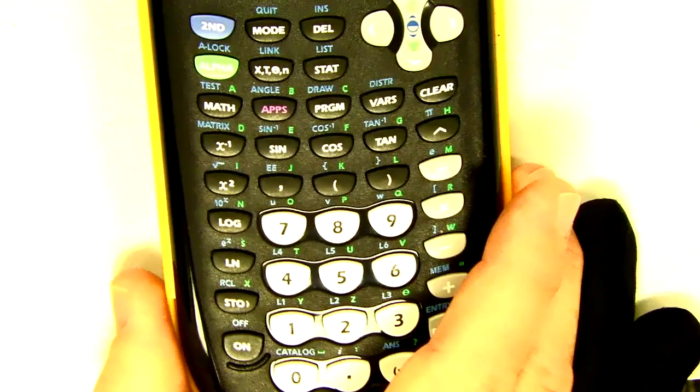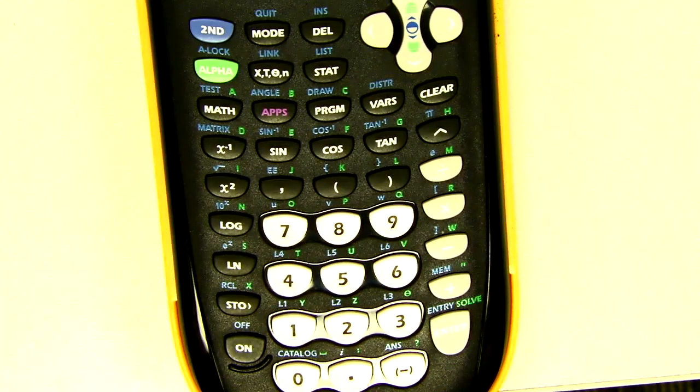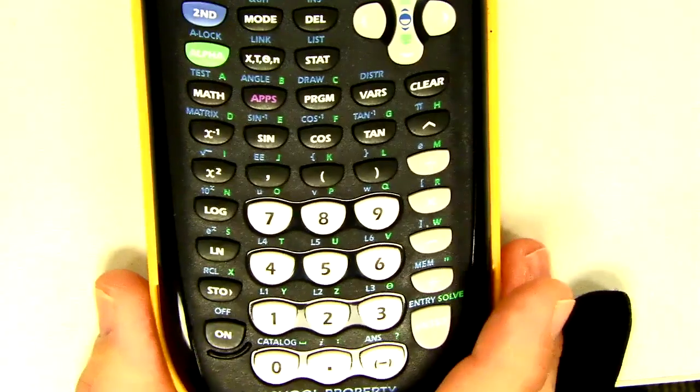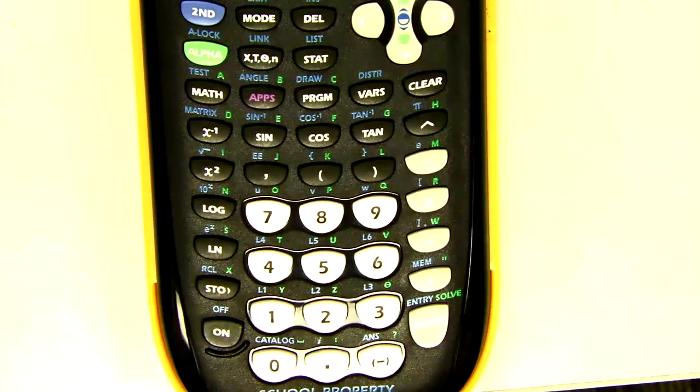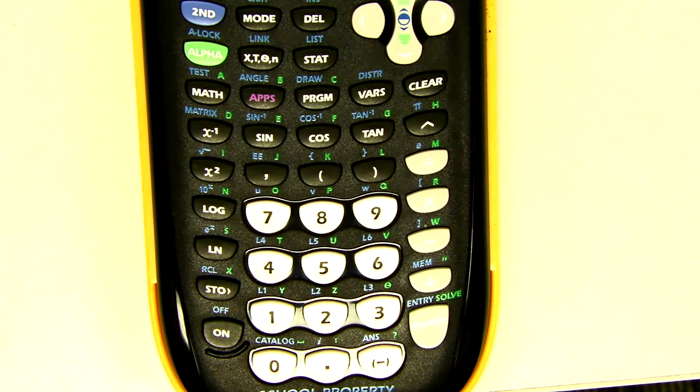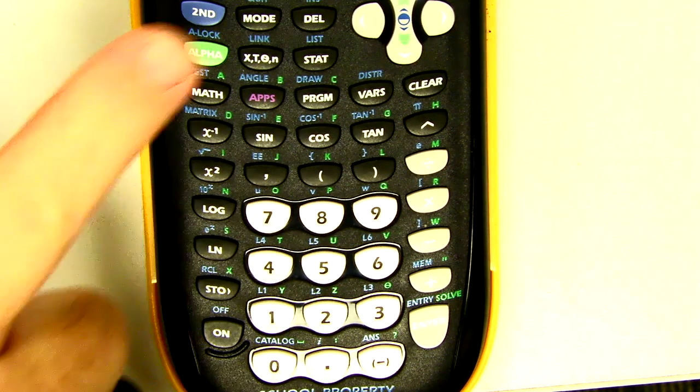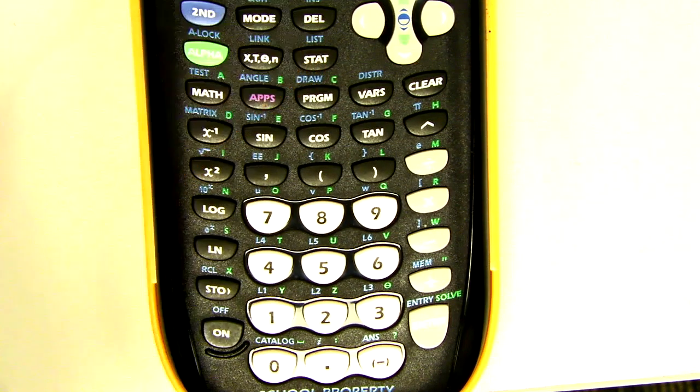So right off the bat here, I have to reverse my video, one quick video setting here. Otherwise it's backwards for me. There we go. I want to call your attention to the distributions button. It's right here. It's in blue. So that's the button where we're going to go. And we're actually going to use that a fair amount this year. So it's a good one to remember. It's kind of like the stat button that's over here, right? We use that one a lot too.